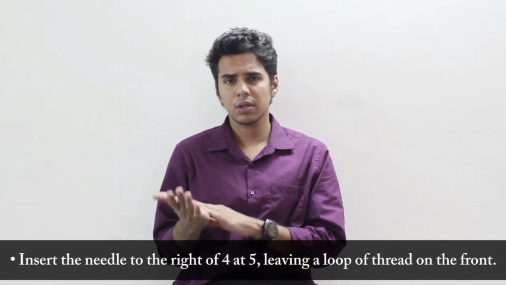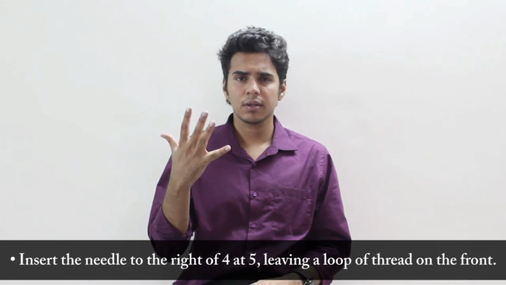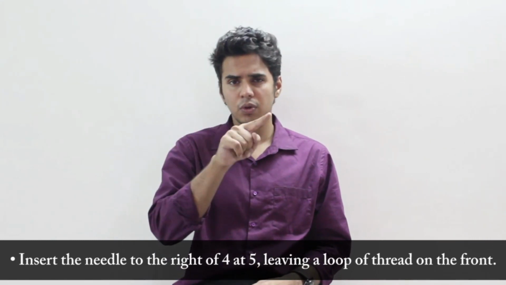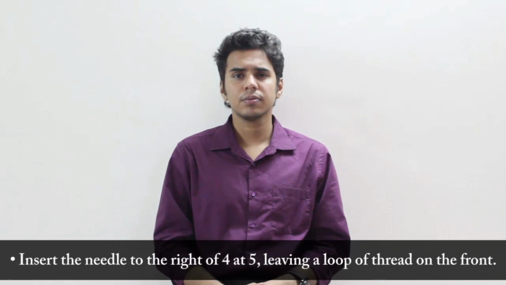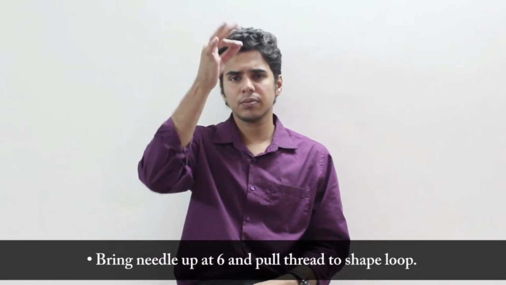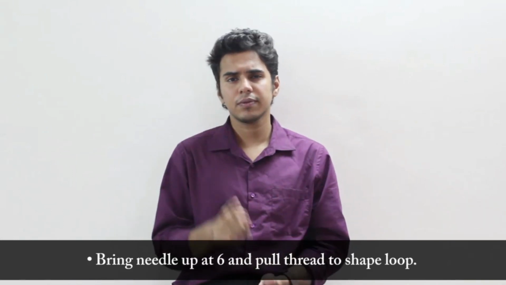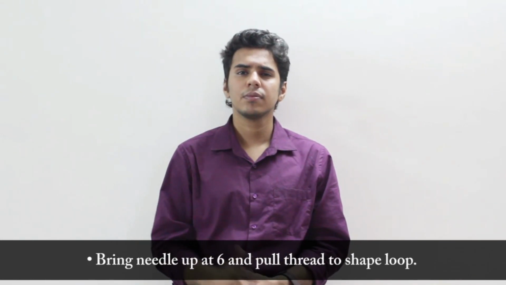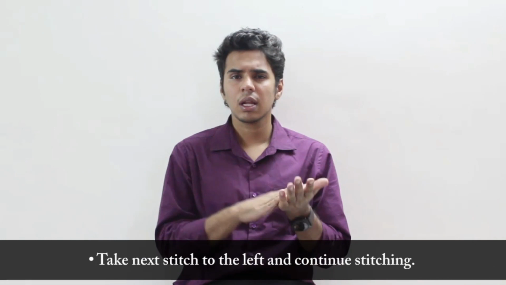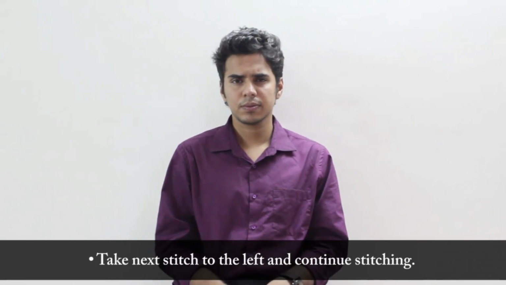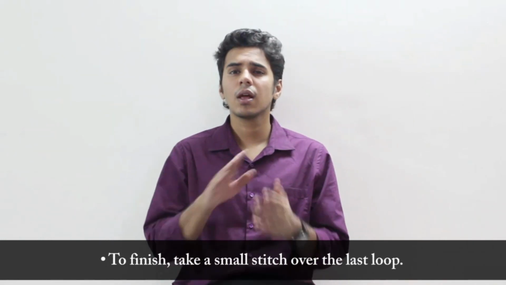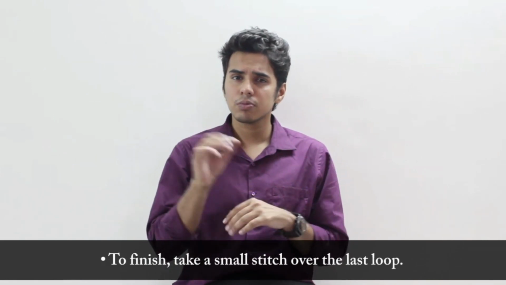Insert the needle to the right of 4 and 5, leaving a loop of thread on the front. Bring the needle up at 6 and pull the thread to shape the loop. Take the next stitch to the left and continue stitching. To finish, take a small stitch over the last loop.